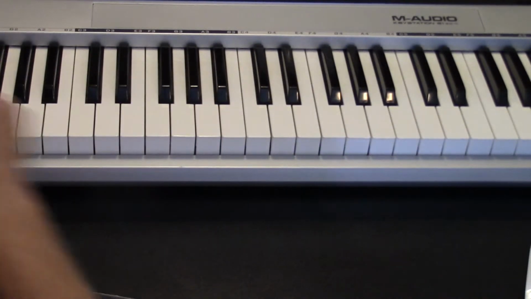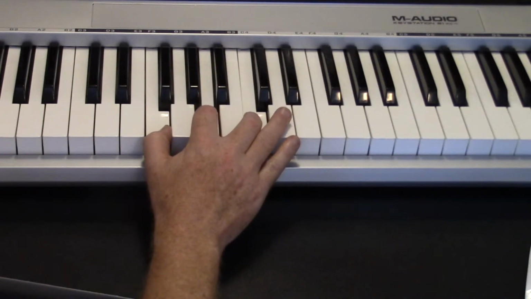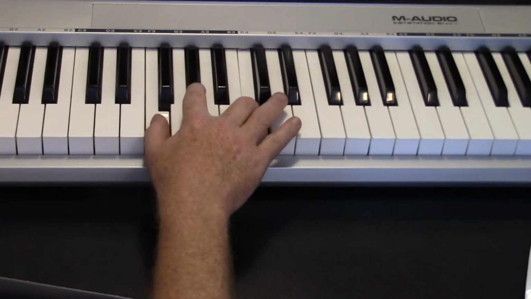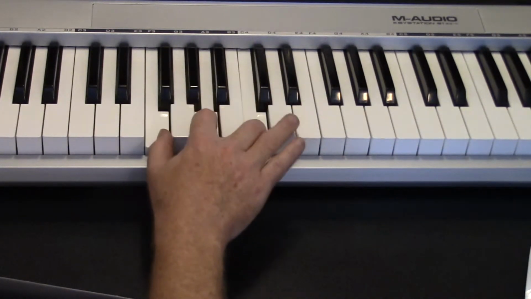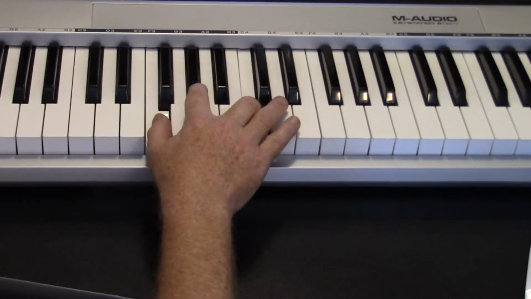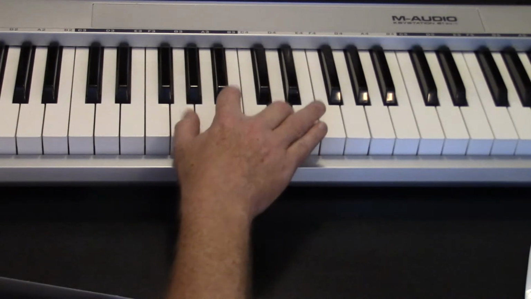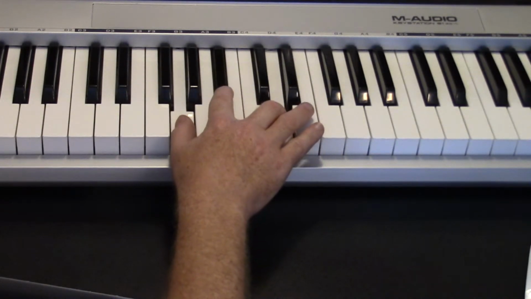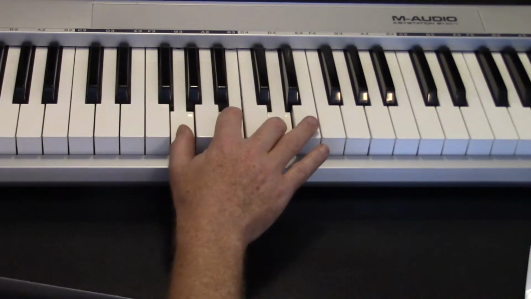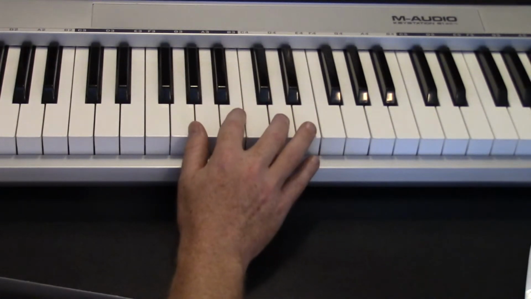Now notice that you can turn F major into a minor chord by lowering its third by a half step also. Major, minor. And the same with G major, of course. Major, minor, major, minor. Now let's notice something else.